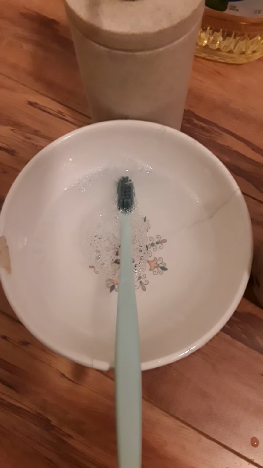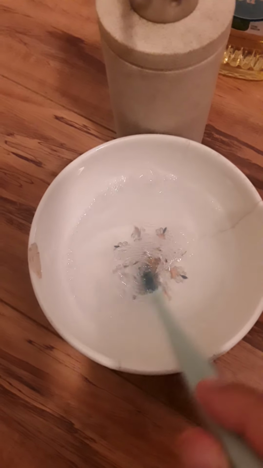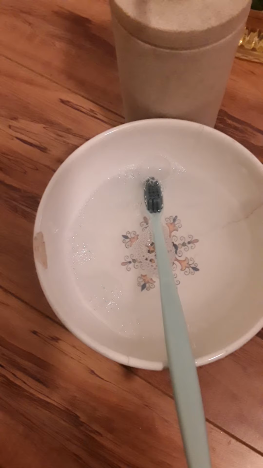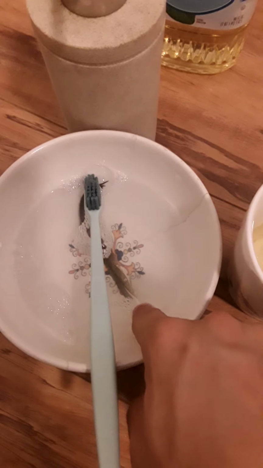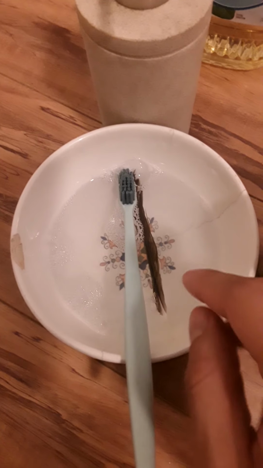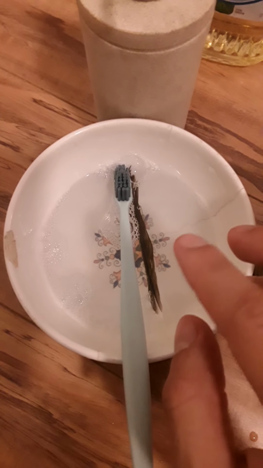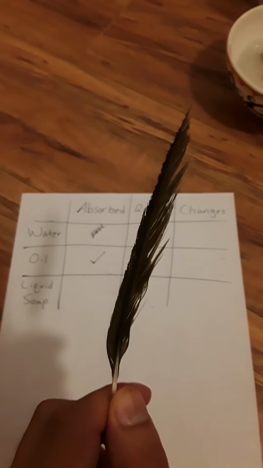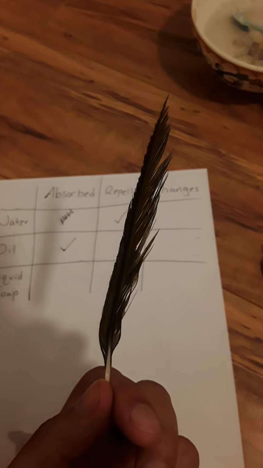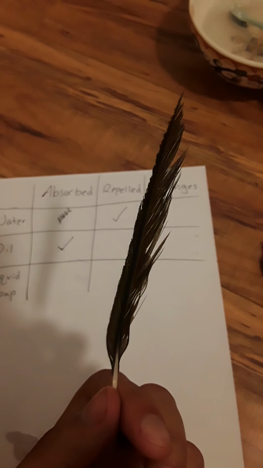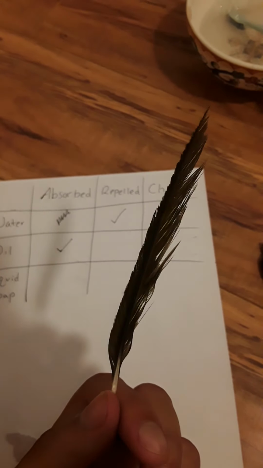So now I've added some soap to the water, mixed it up with the toothbrush. We're going to place the feather in the soapy water, and I'm going to try to clean it with the toothbrush and see what we can do. So we've cleaned the feather as much as we could with the toothbrush and the soap water. It's dried up a little bit, but it doesn't really look exactly the same as before.